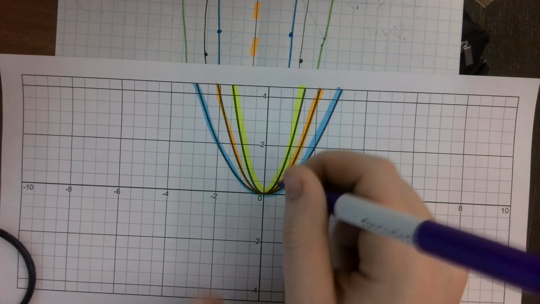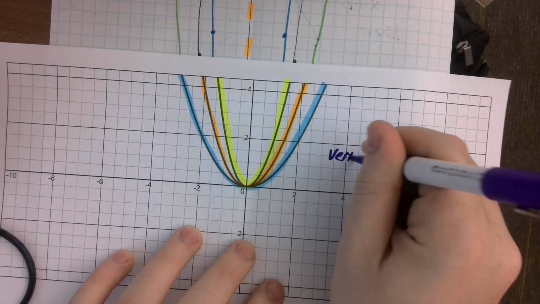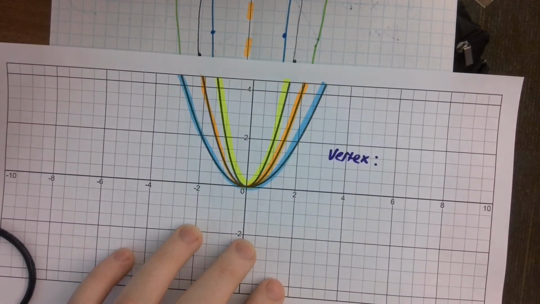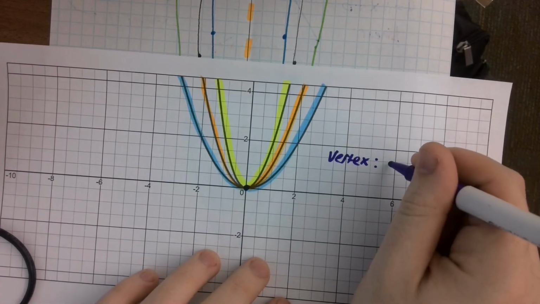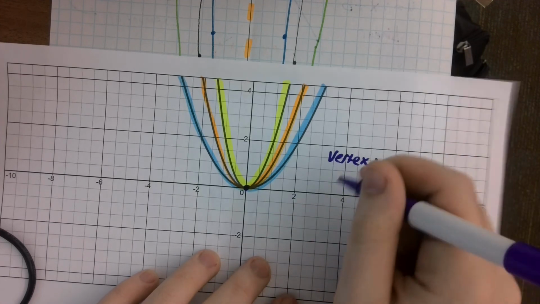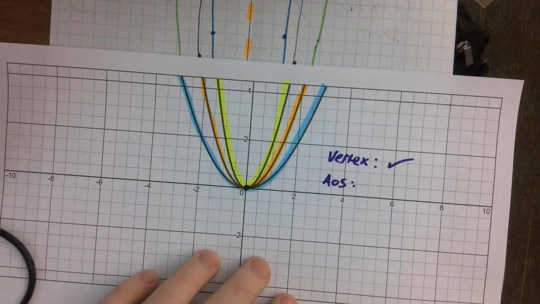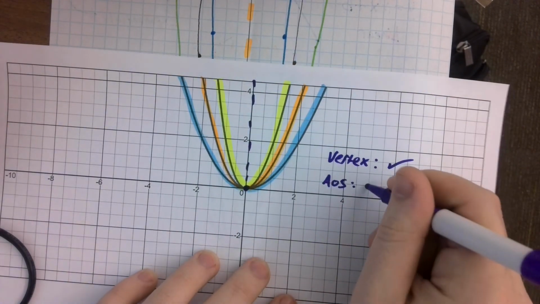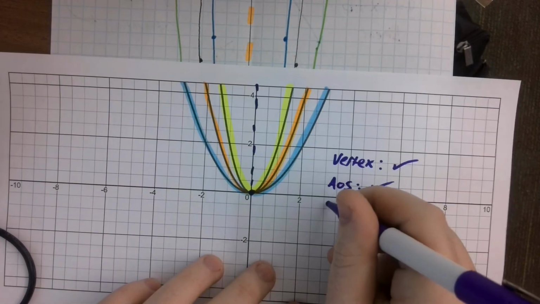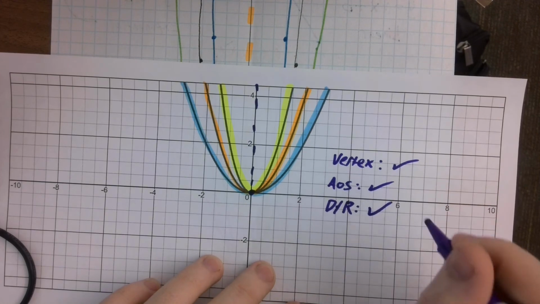Well, let's do our analysis. We always want to take a look at a couple of things. Did the vertex change? Nope. Vertex is still right there. Vertex is the same. Our axis of symmetry, our AOS. Nope. Still right down the middle, still at x equals 0. So that's fine.